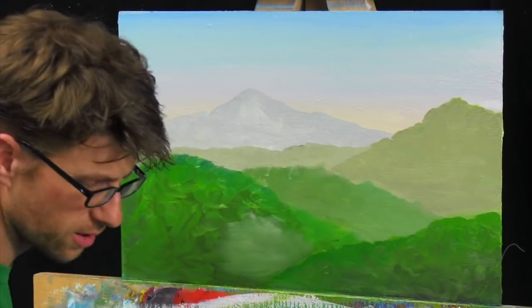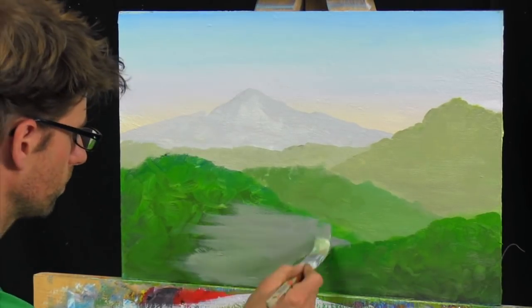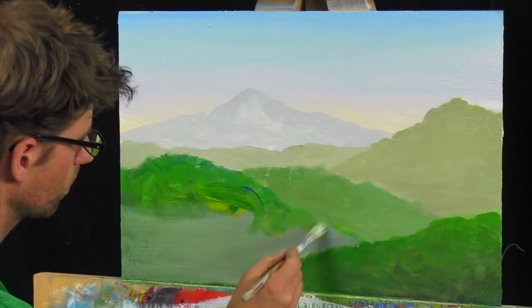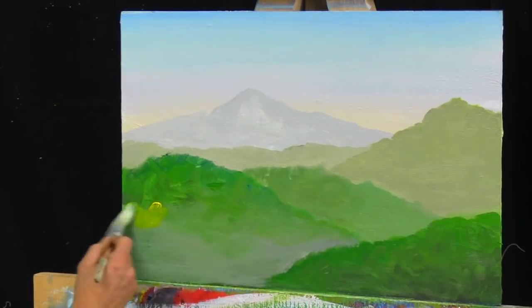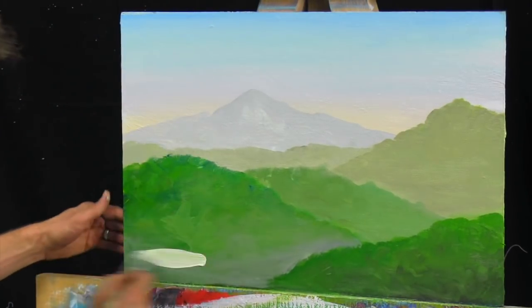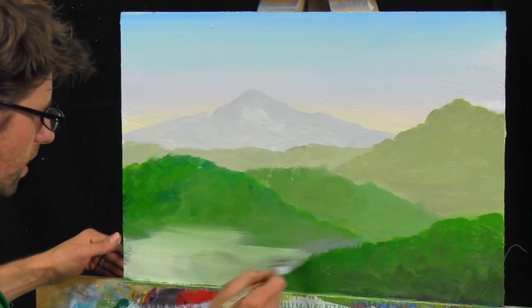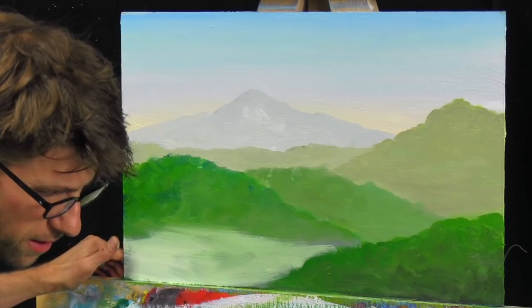Now I think that this will look nice if I put a little bit of fog in here. So if I want to do that, maybe I can just add gray. I'll do that just to separate these hills. That was just for fun. Let's go a little bit lighter. A little bit lighter on that fog. That looks kind of neat. Coming out of that valley right there.